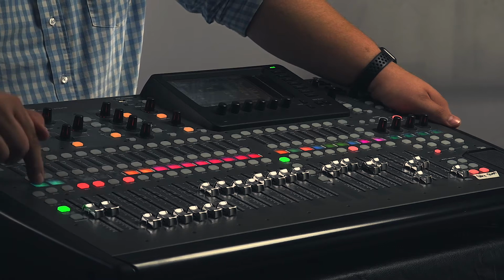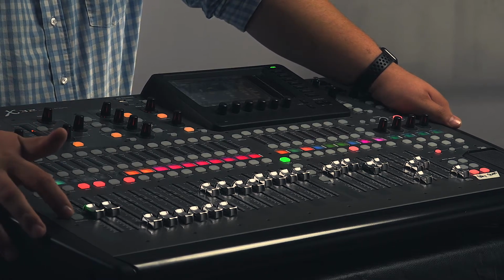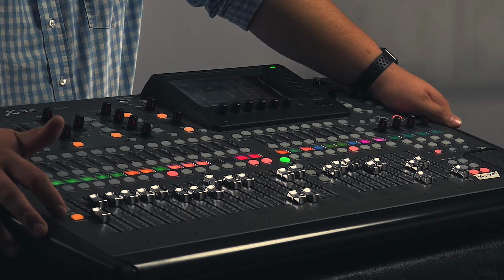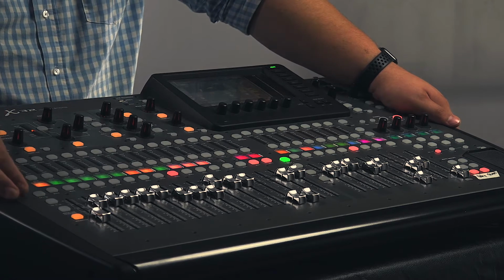Sometimes you'll go to this one to adjust the computer input as it comes into the board. And then your final bay down here is Bus Master, and this will show you all 16 buses you have available. And we'll talk about that a little bit more later.